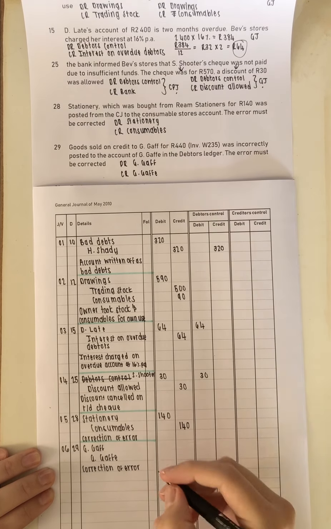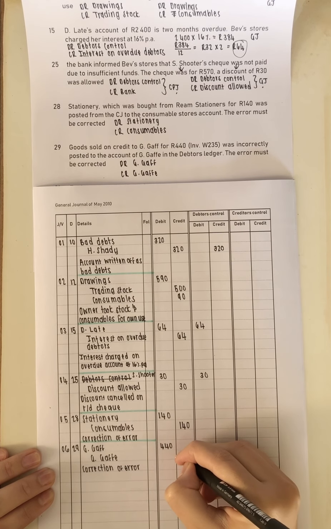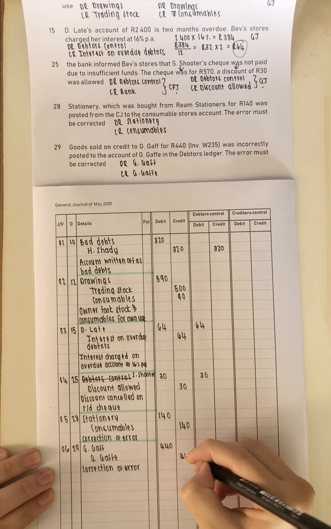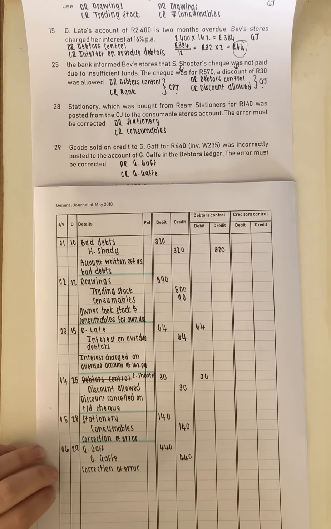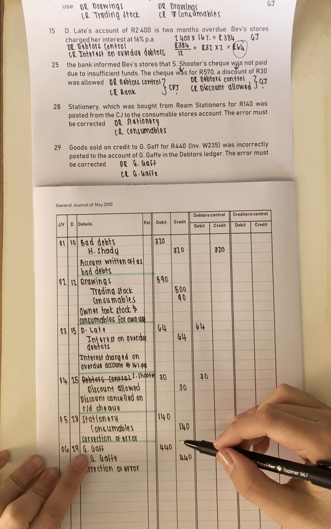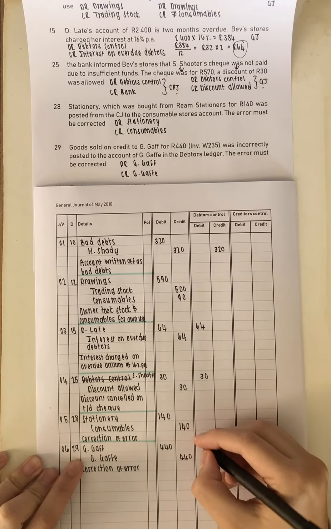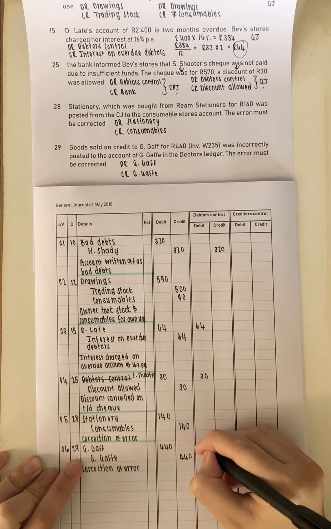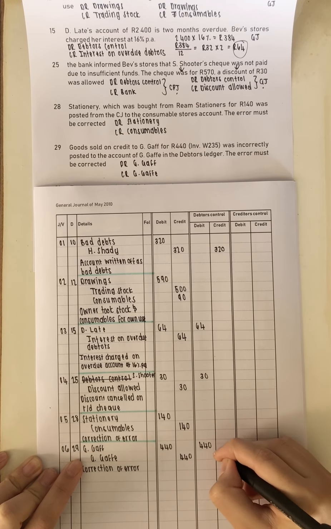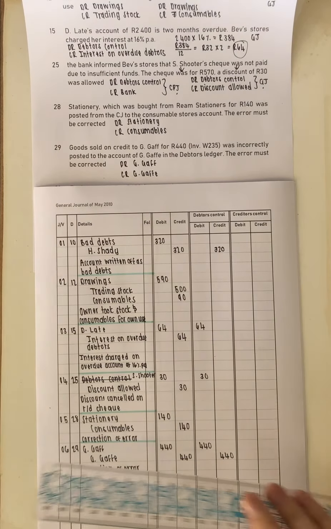Okay, and then we charged GAFE for 440 Rand, so we need to decrease GAFE's account and increase GAF's account by 440. Now, because GGAF and GGAFE are debtors, I need to put this in the debtors control column as well. So 440 and 440. Okay, then I underline.